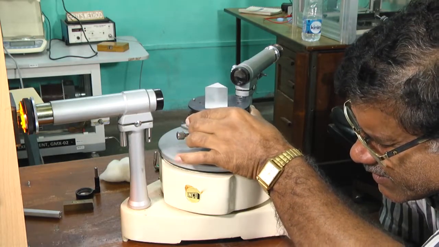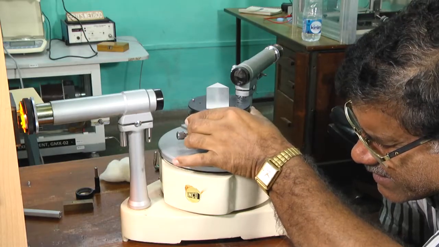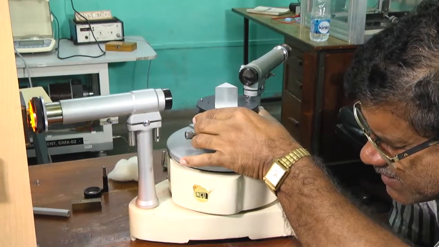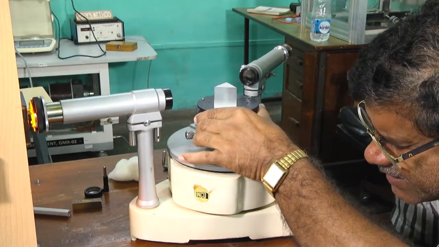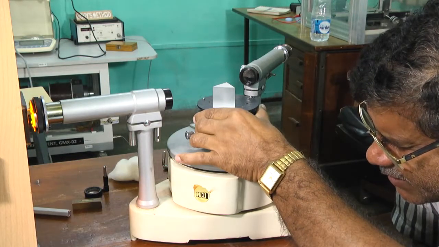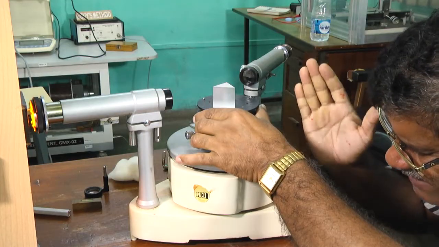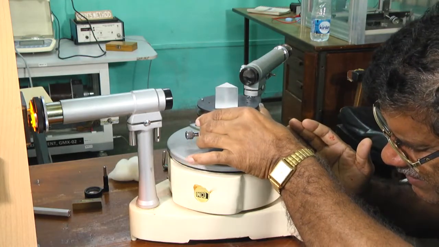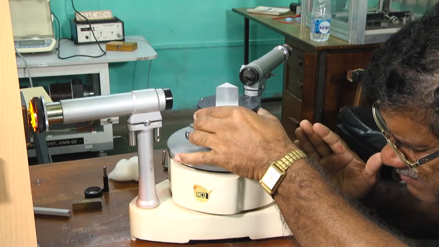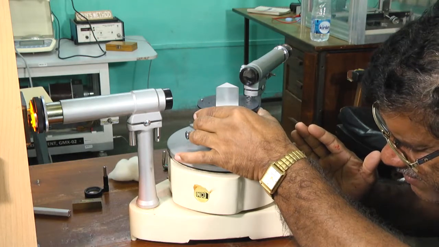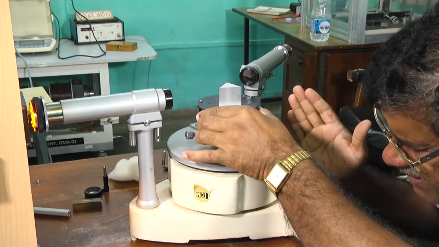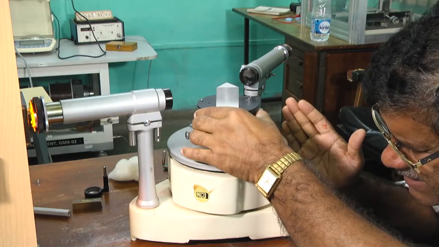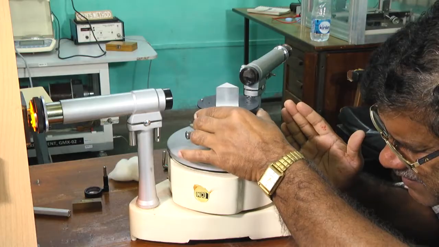So this is the minimum deviation position. If I rotate this way, it is going to the right side. If I rotate this way, then it is at the minimum deviation position. If I continue the rotation, it is also going this way. Okay. So I set it approximately at the minimum deviation position.